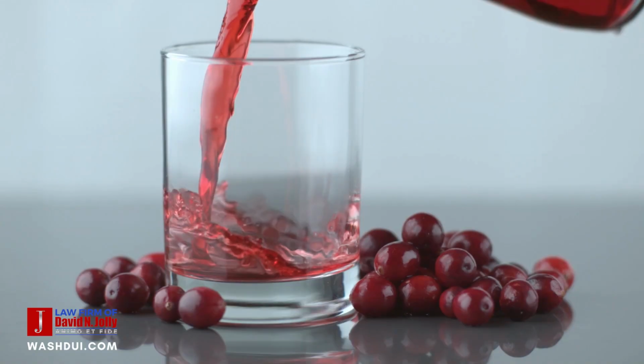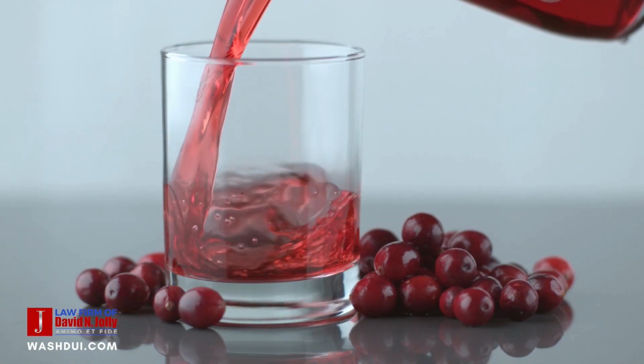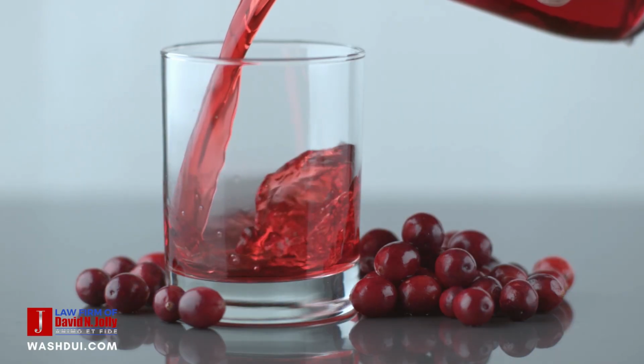Let's briefly talk about certain fluids that have been considered as beneficial for marijuana detoxing. Cranberry juice is probably the most popular of the detox fluids, besides water. How well it actually works is very much up for debate. In moderation, it probably won't hurt and may increase urination because it is a natural diuretic.